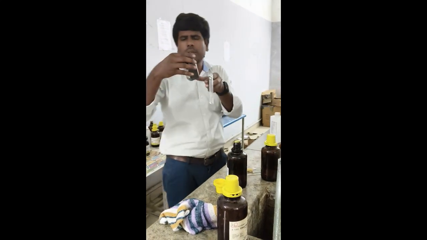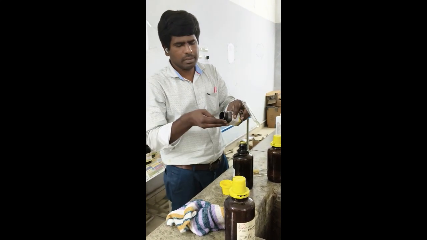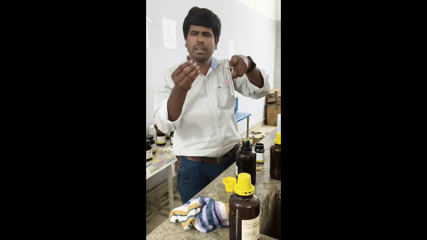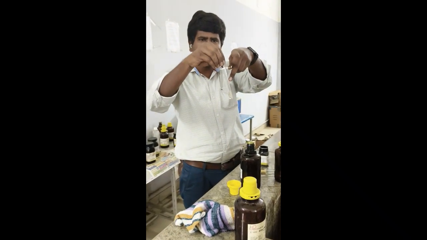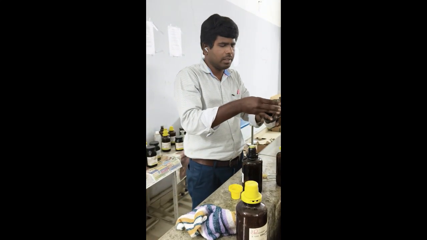Then add 1 crystal of sodium nitroprusside. Just 1 crystal, a small crystal is better.